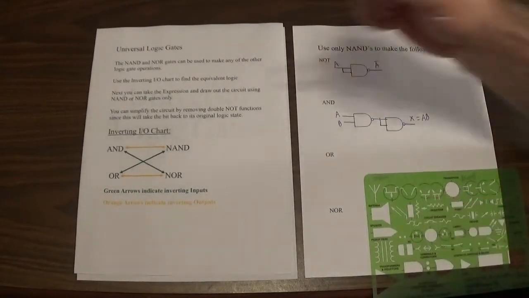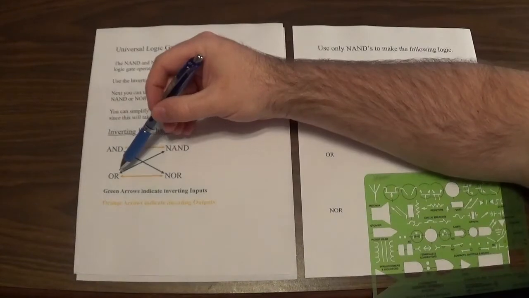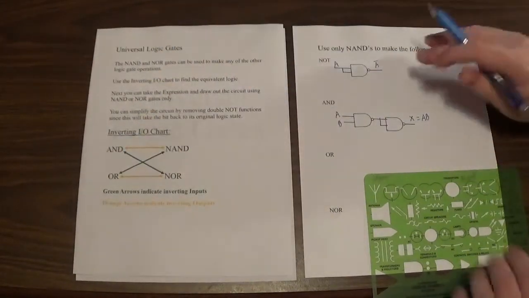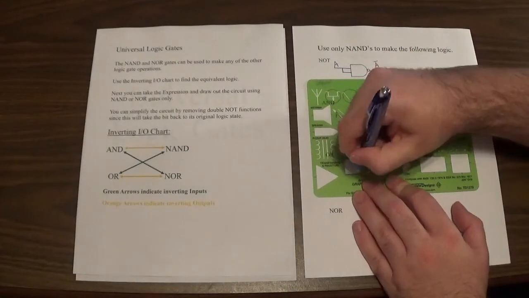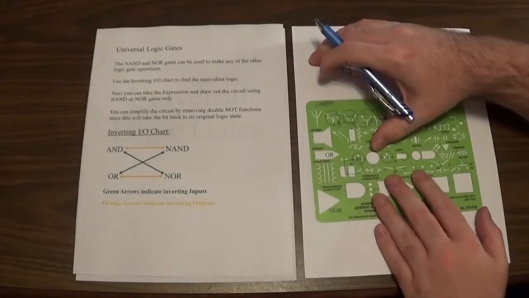Alright, so for an OR function, if I've got NAND and I want to OR, I invert the inputs to the NAND. That's going to require 3 gates.